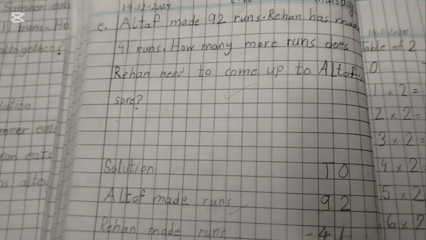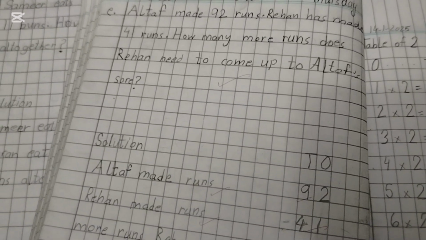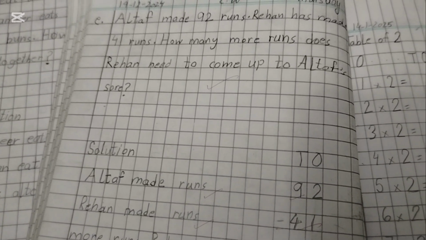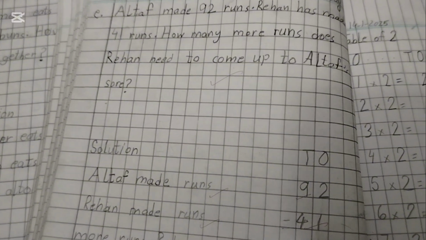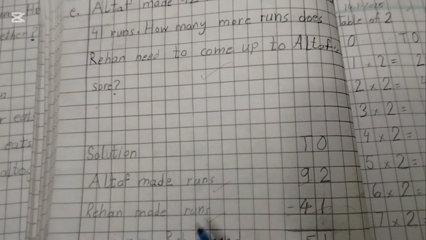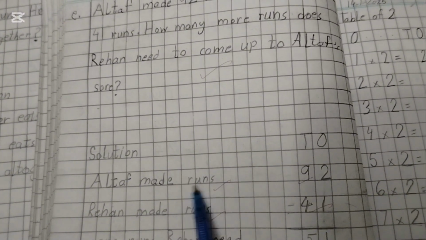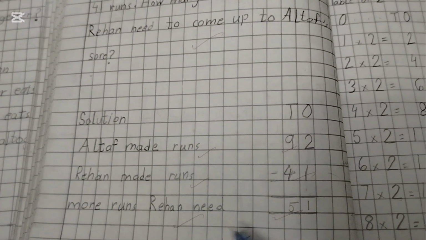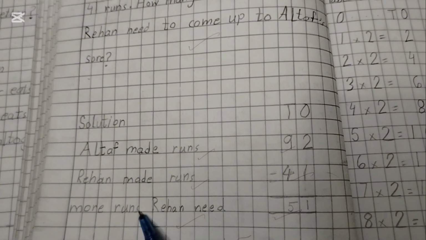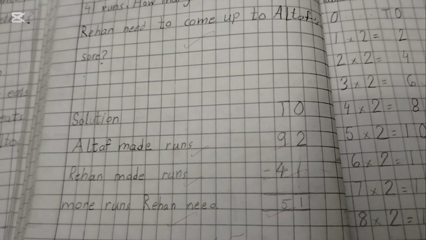Altaf made 92 runs. Rehan made 41 runs. How many more runs does Rehan need to come up to Altaf's score? Altaf made runs 92. Rehan made runs 41. More runs Rehan needs, so the answer is 51.